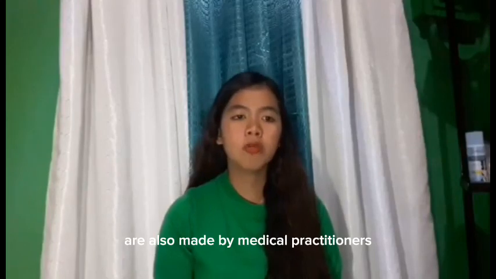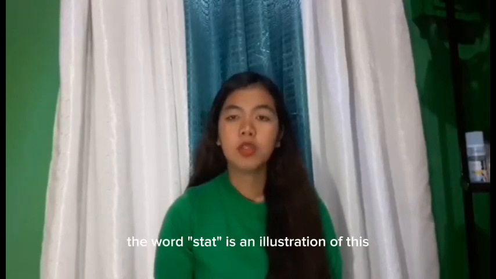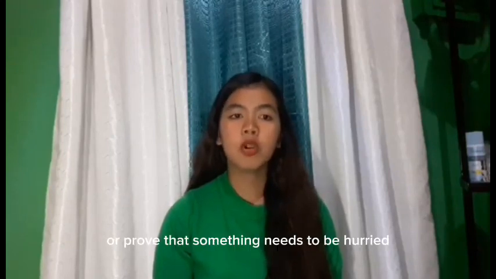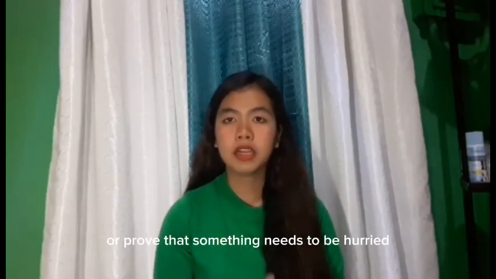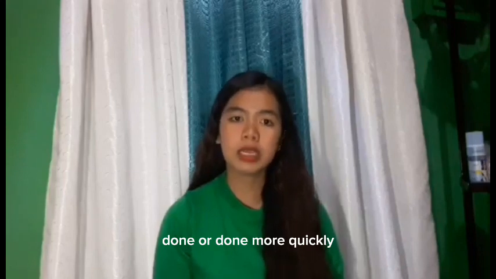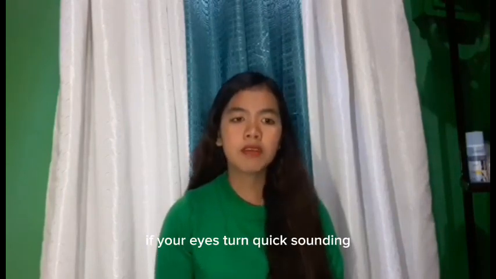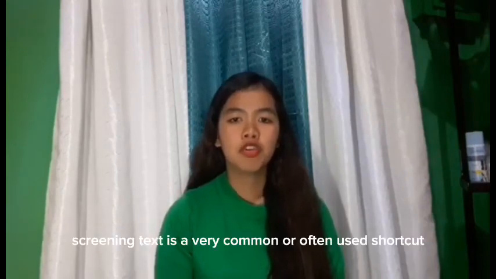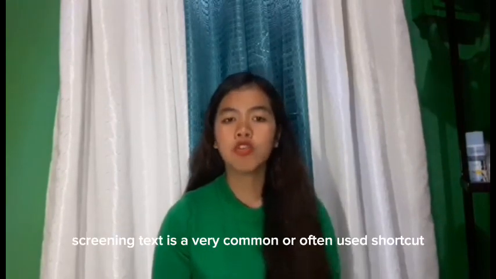Words with meaning are also made by medical practitioners. The word stat is an illustration of this, used to suggest or prove that something needs to be hurried or done more quickly. It derives from the quick-sounding Latin-based word statim. On other forms of patients, shortening text is a very common or often used shortcut.